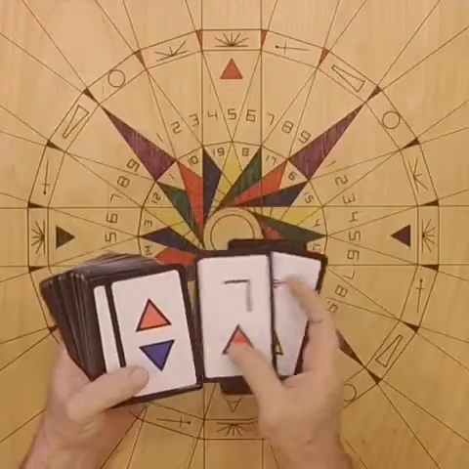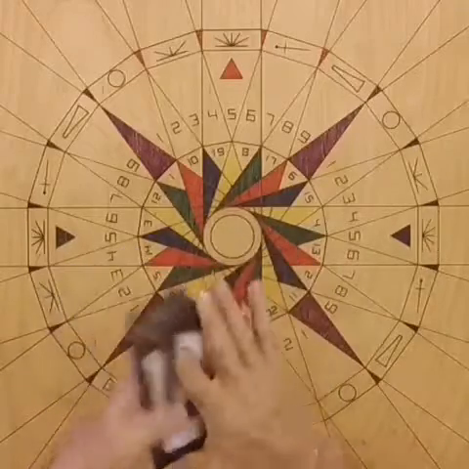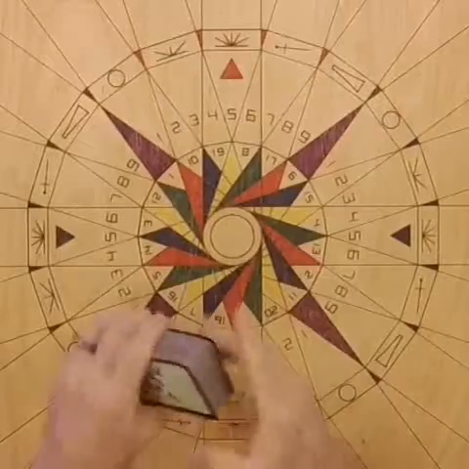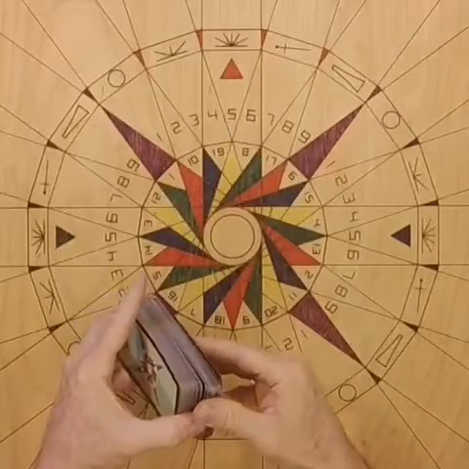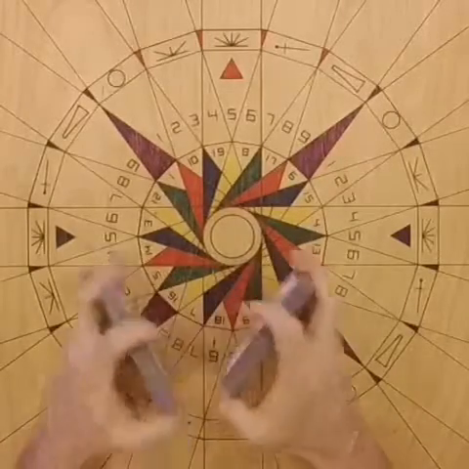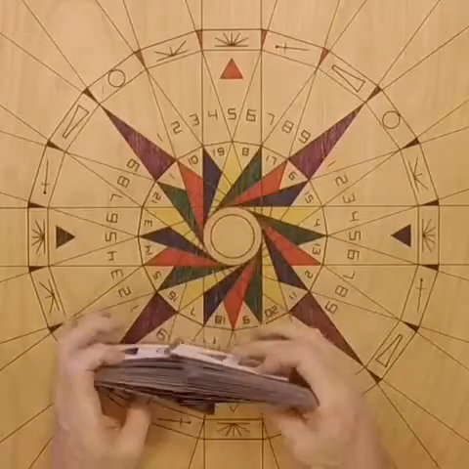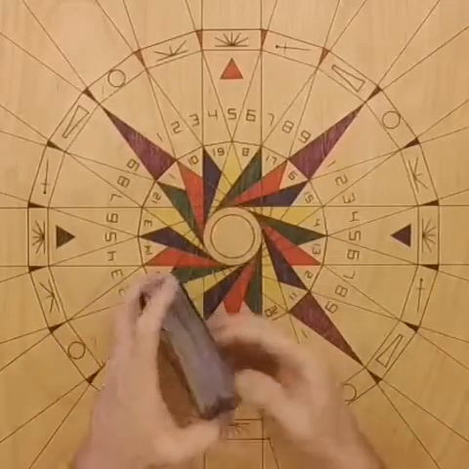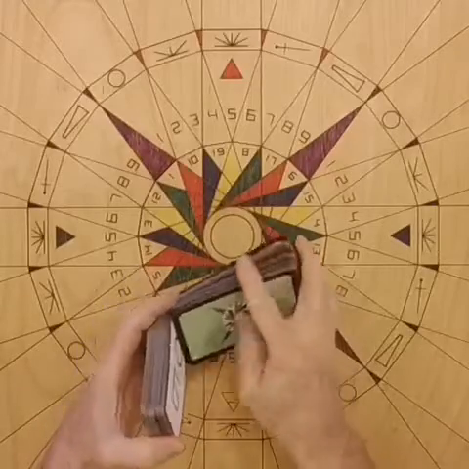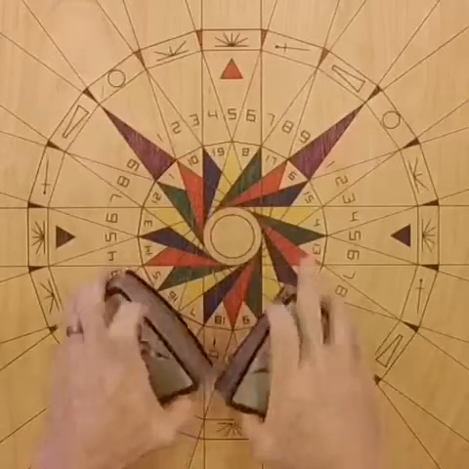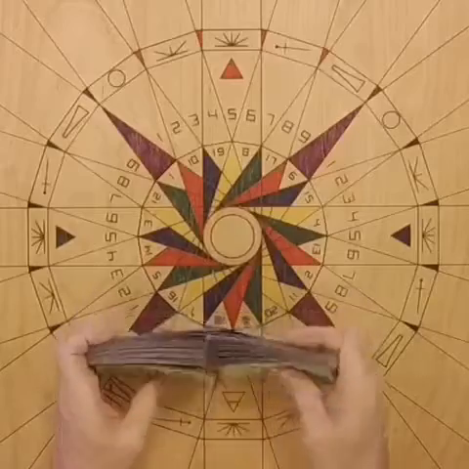for this demonstration. If you take the cards like most people do and break them from end to end like that and shuffle them, no matter how many times you do it, the cards don't turn.